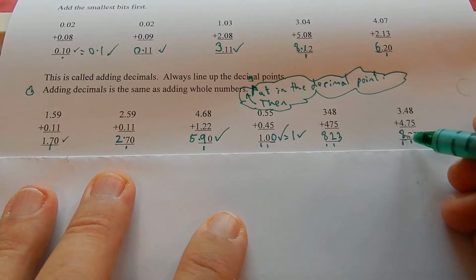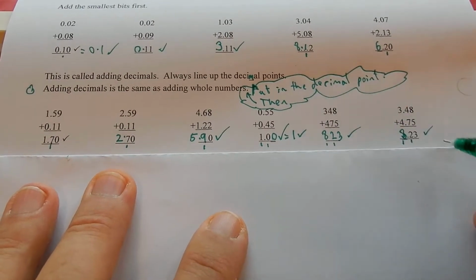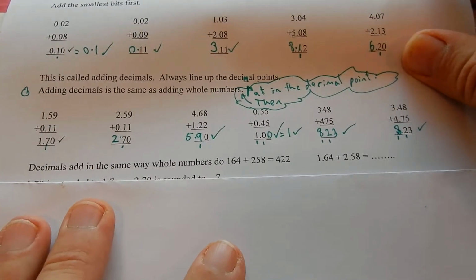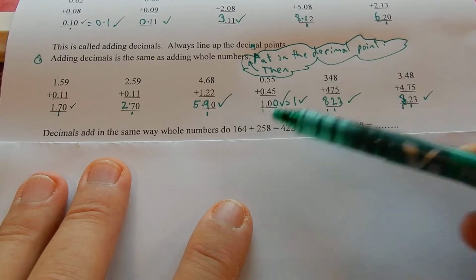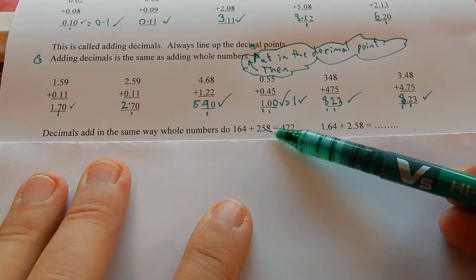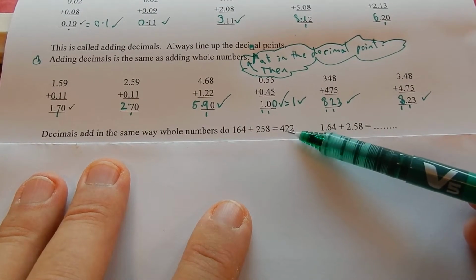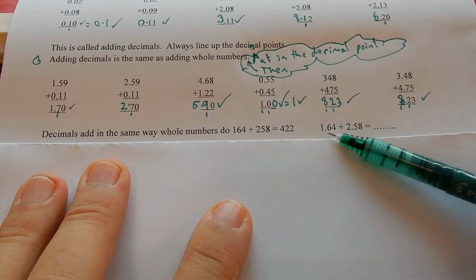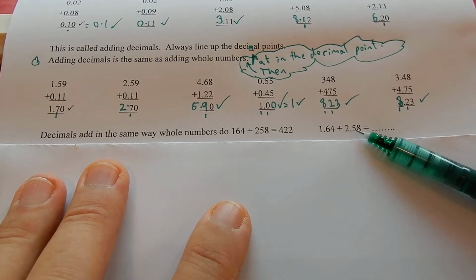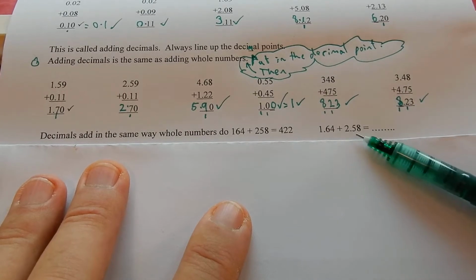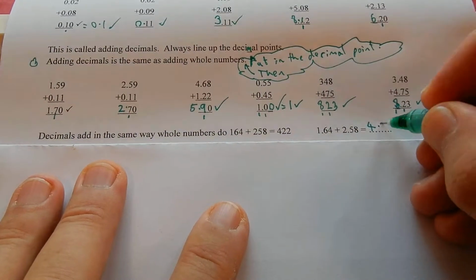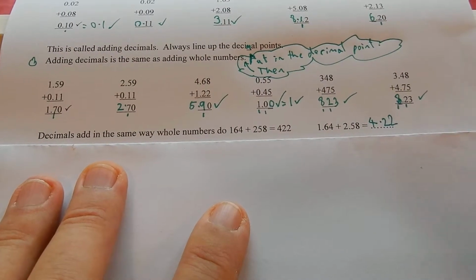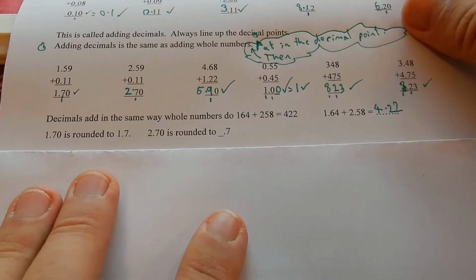So these are the same, just this has got the decimal points carried down. Decimals add in the same way whole numbers do. So 164 plus 258 is 422. So 1.64 plus 2.58, it's 1 and a bit plus 2 and a bit. We end up with 4 and a bit. Cool, because it carries over bigger.